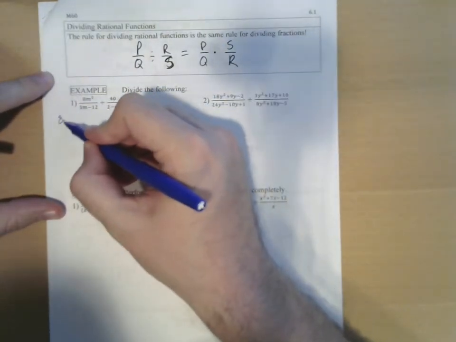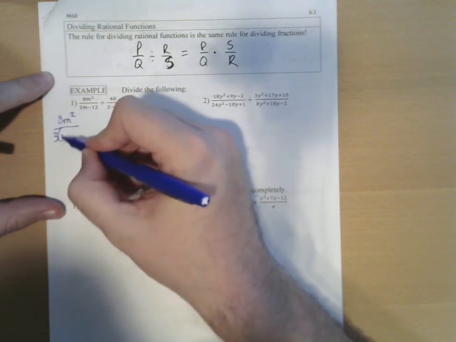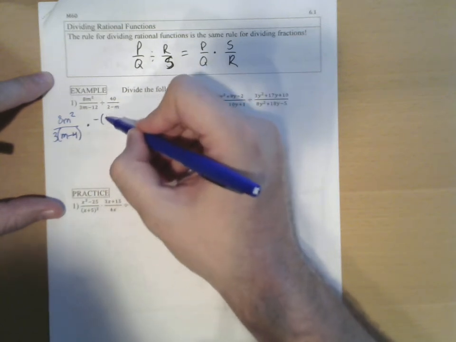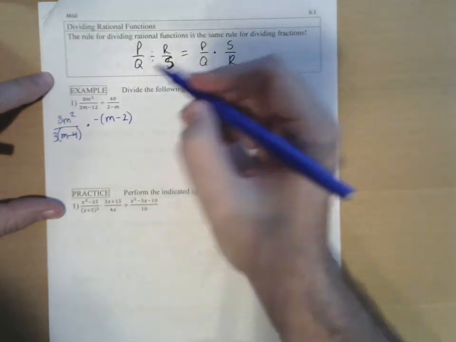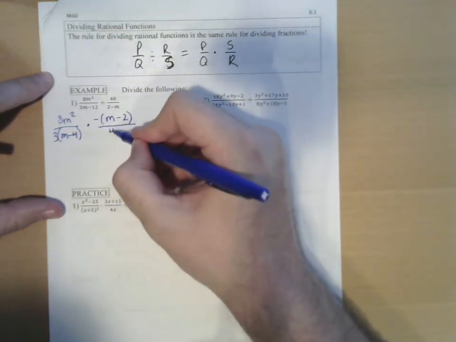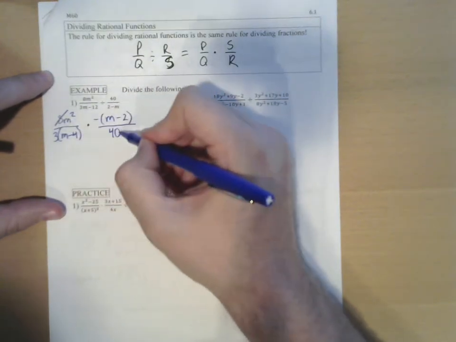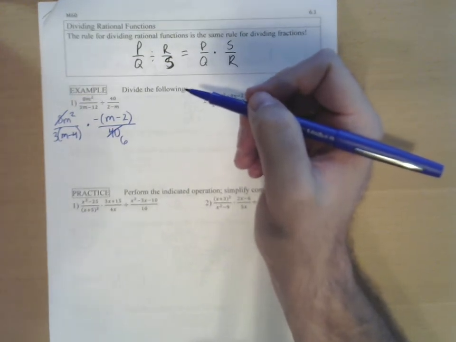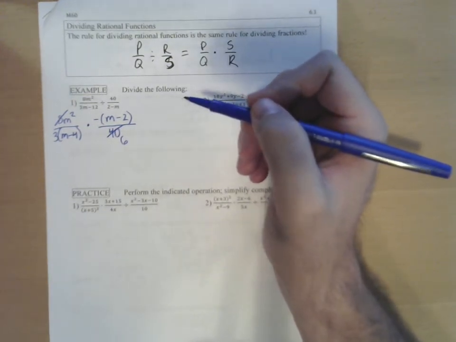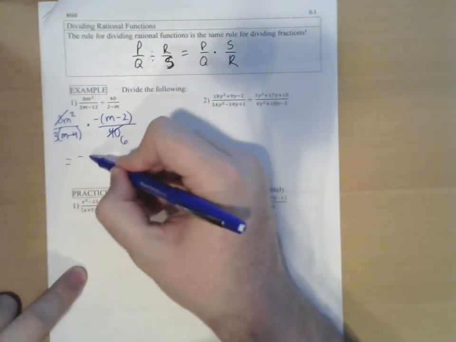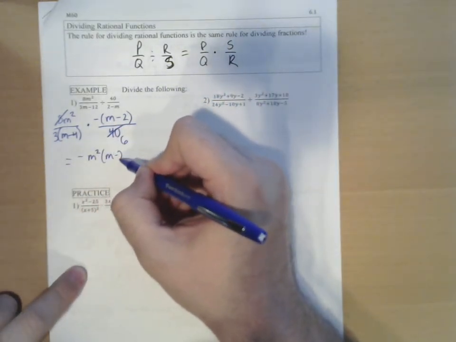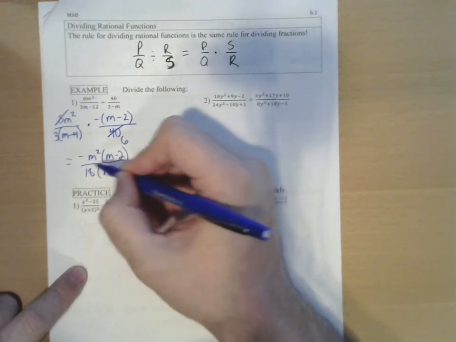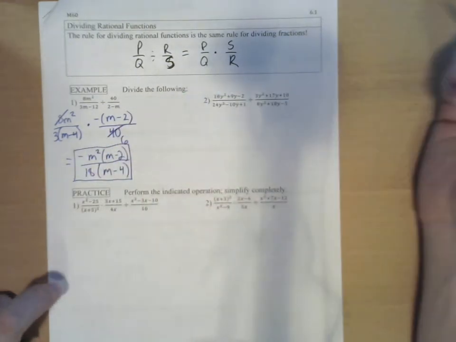So this becomes 8m squared. I'm going to factor the 3 out and make this m minus 4. Times, flipping this and factoring a negative out of the bottom, this is m minus 2 all over 40. So I can cancel an 8 out of this 40 and make this a 6. And it doesn't look like I have any more cancellations I can make. So this just becomes negative m squared times m minus 2 over 18 times m minus 4. Nothing else we can do there.